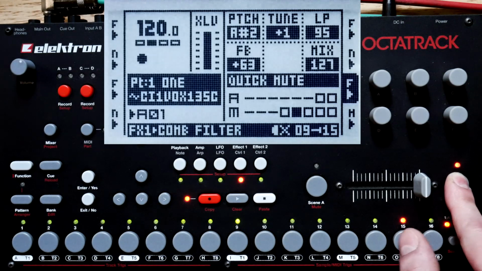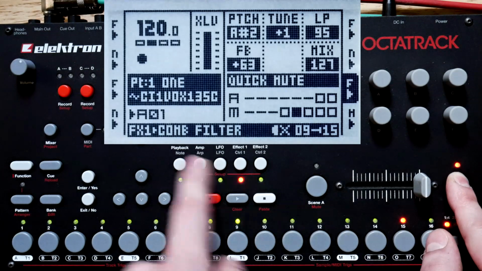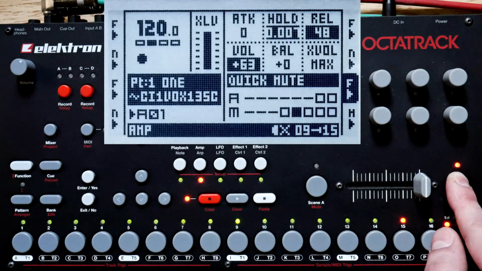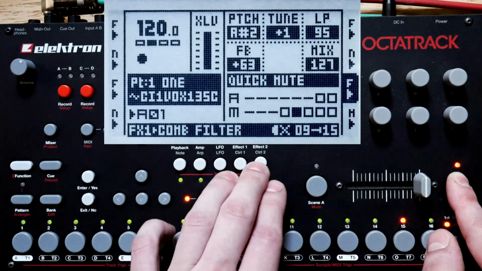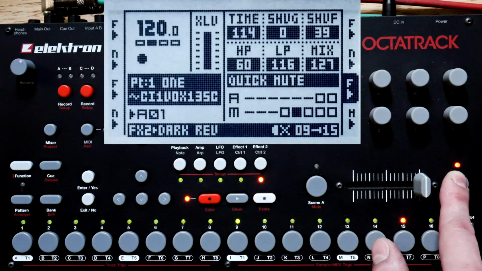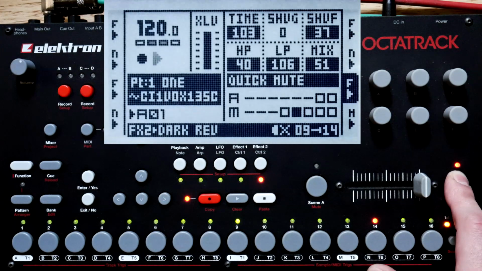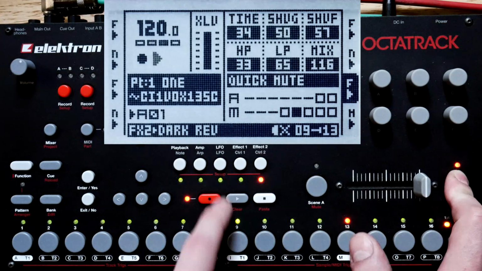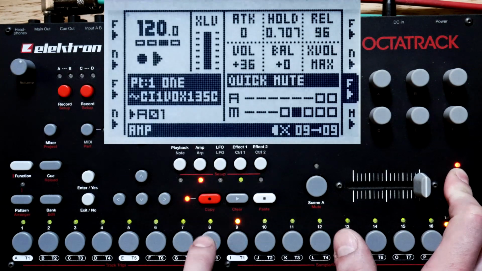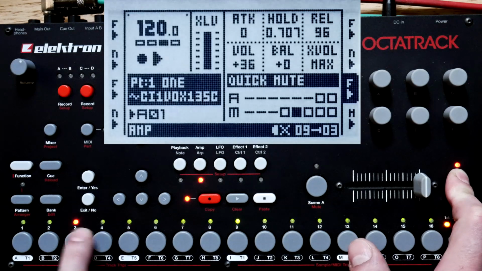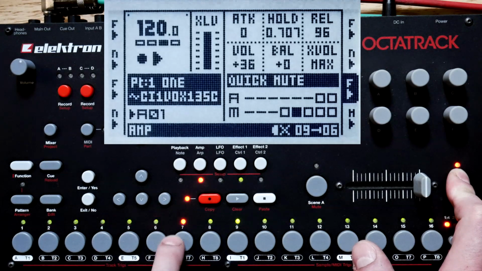However, I didn't program nearly as much variation into these scenes as I did on the drum loop track. Since this vocal sample is pinging a comb filter, the scene locks on the amplitude envelope page are very important.